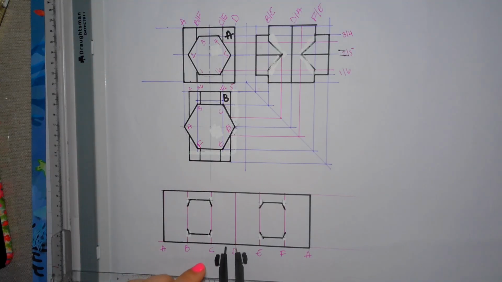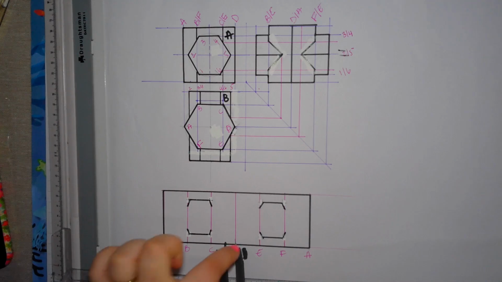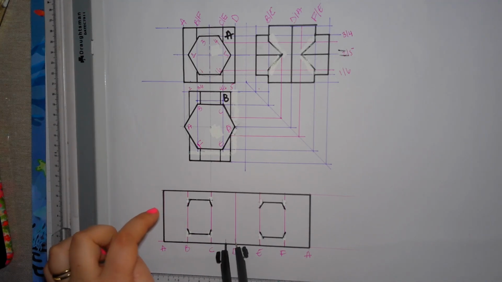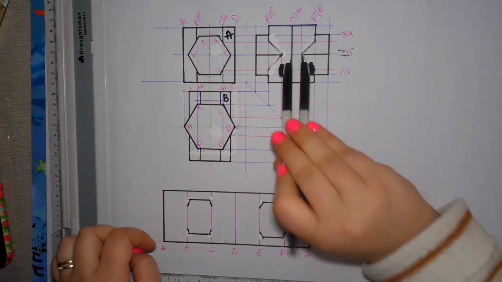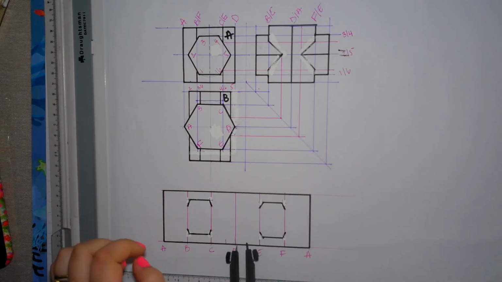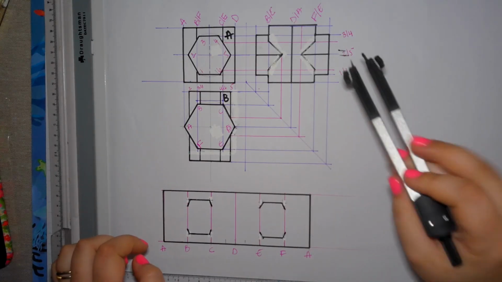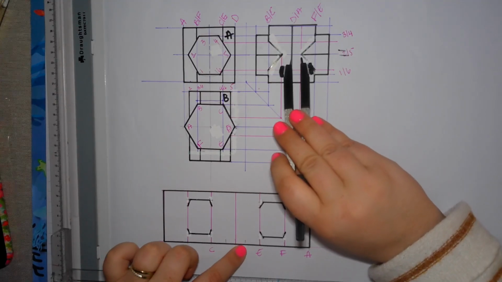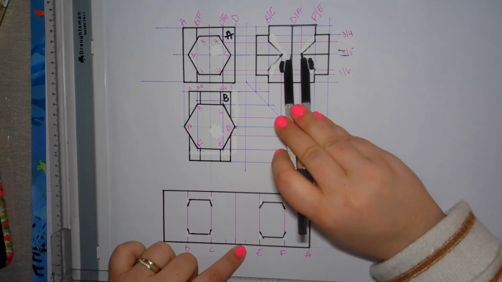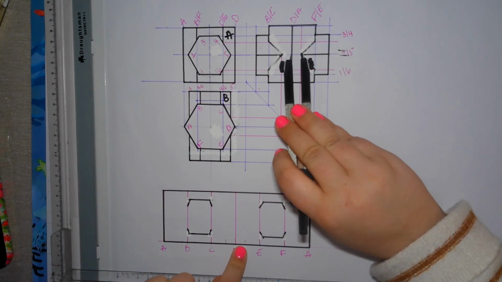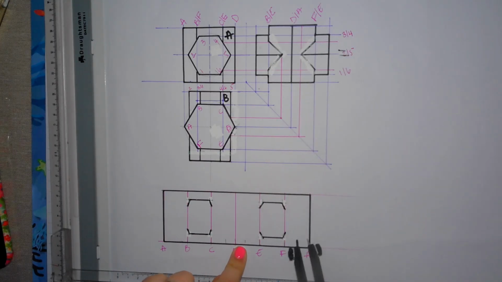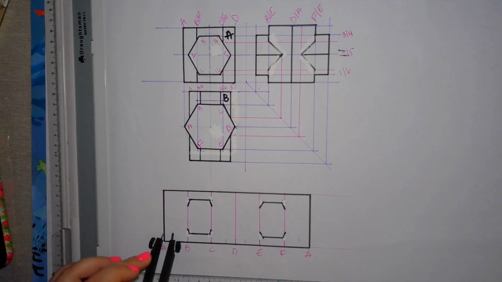Doesn't have to be at the bottom or the top, doesn't matter where, but from D, I make a mark towards C. And then it will be the same from D towards F. The same, D towards E. The same for A towards F. So sharp point at A, make a mark towards F. Same for A towards B.